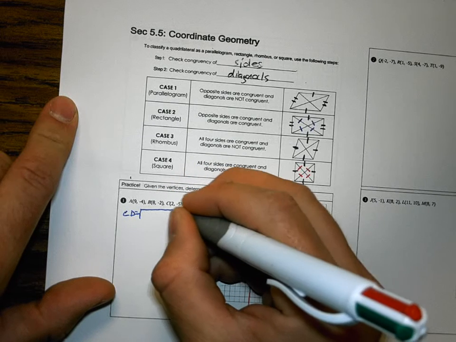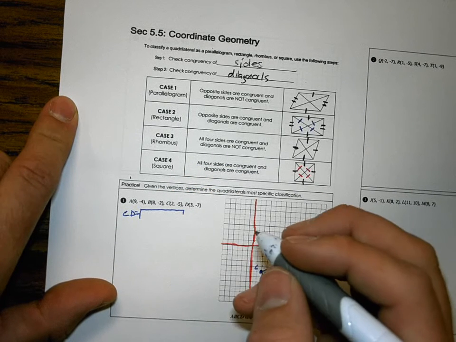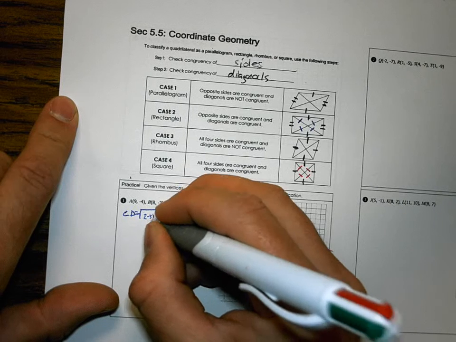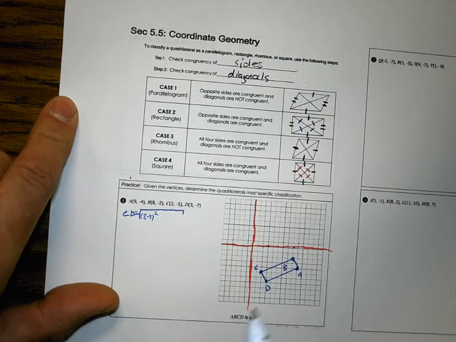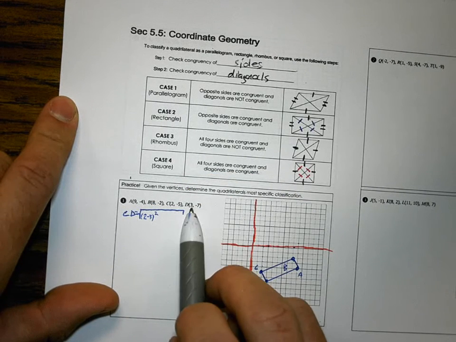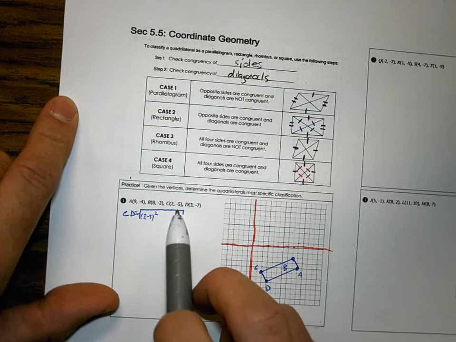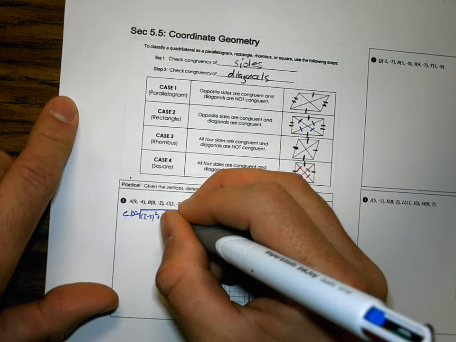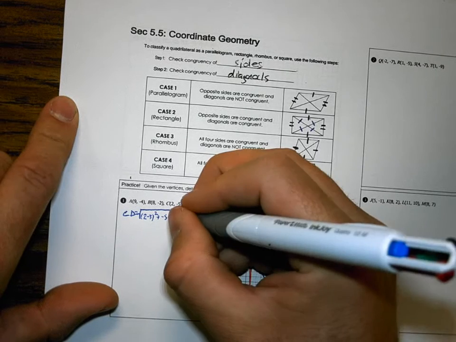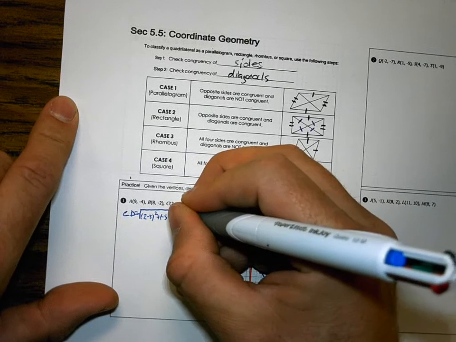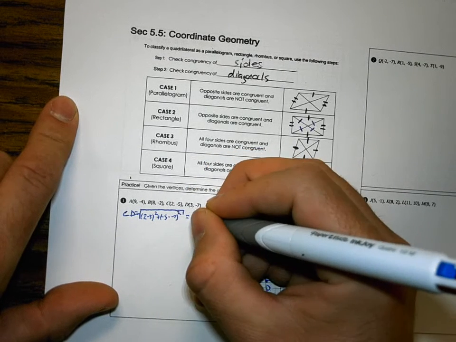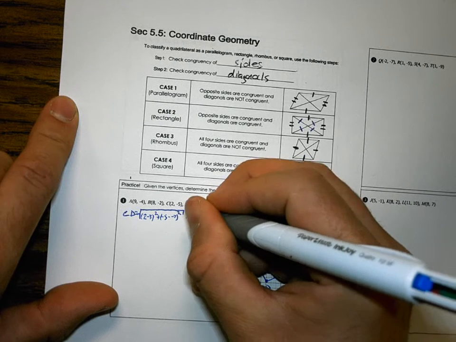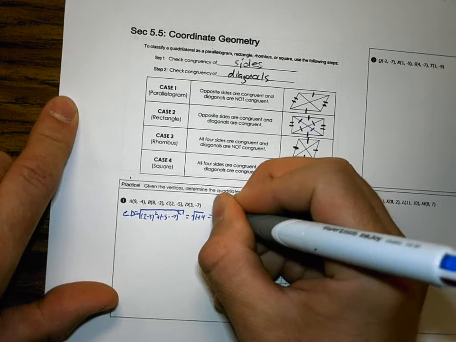CD equals the square root of 2 minus 3 squared, and then -5 minus -7 squared. Work that out, you get 1 plus 4. Square root of 1 plus 4 equals the square root of 5.